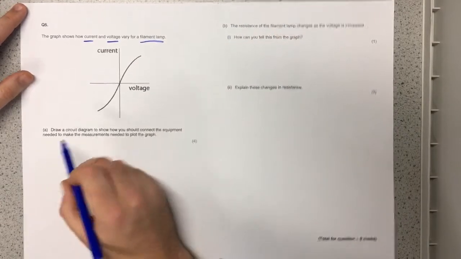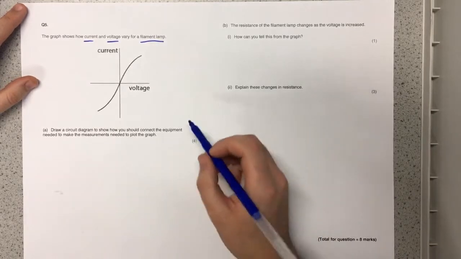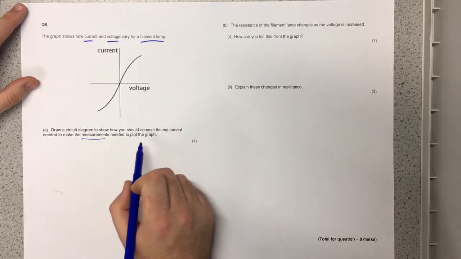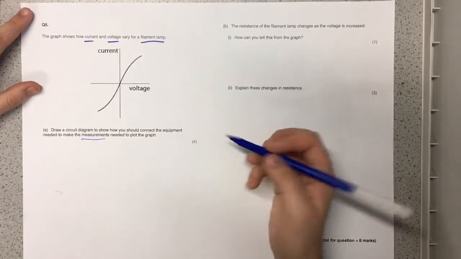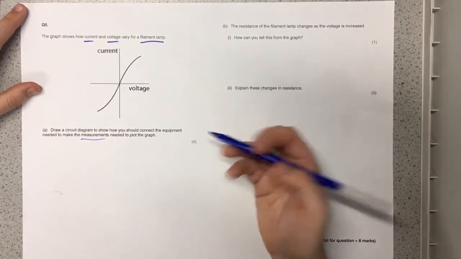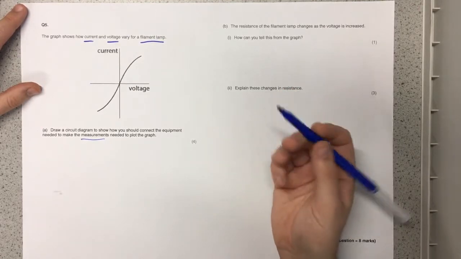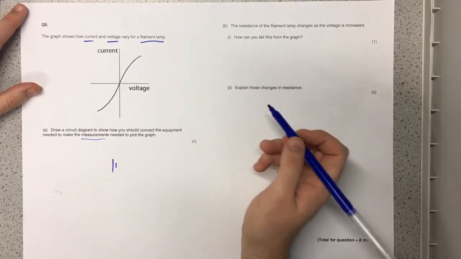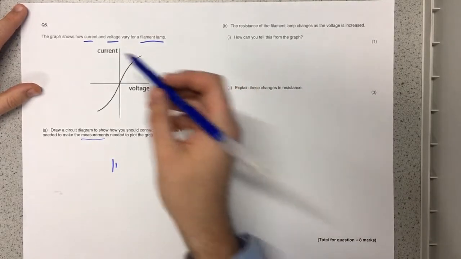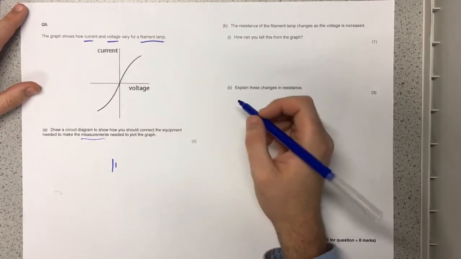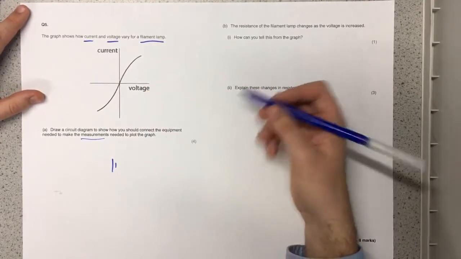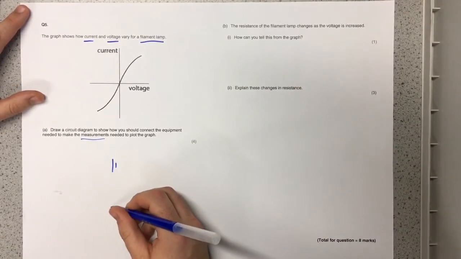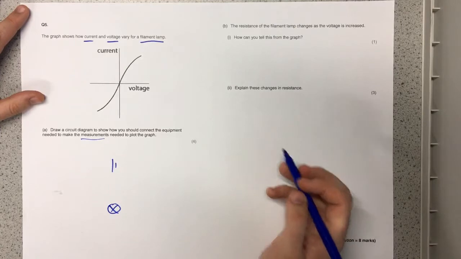The first part of the question says, draw a circuit diagram to show how you should connect the equipment needed to take the measurements to plot the graph. So the first thing we're going to need when taking any measurements in electric circuits is a cell or a power source. We're going to need to have an ammeter to measure the current, a voltmeter to measure the voltage, and we need to remember about the way that we need to connect them up. Now the other thing we're going to need, of course, is the filament lamp.